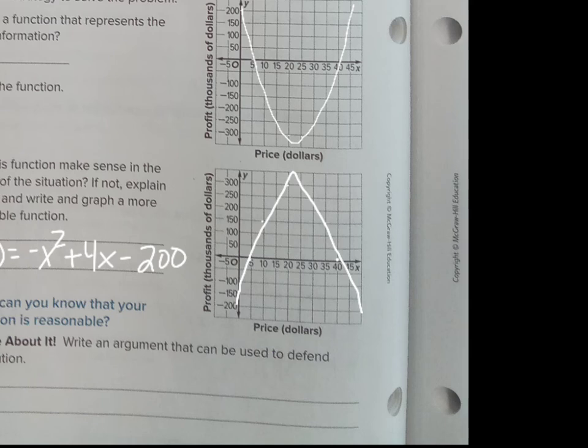22 and a half then, yeah, right? Because that would be halfway in between 20 and 25 where the vertex is. So 22 and a half. Is that okay?